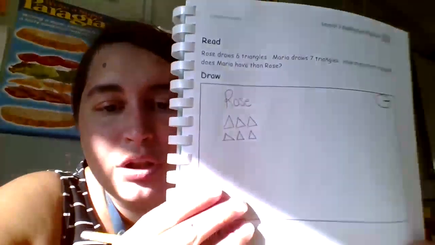So Rose draws 6 triangles. Let's do that part first. So we need to label our picture, and we need to write Rose, and then draw 6 triangles for Rose. You can draw any kind of triangle. I'm just going to draw a standard, regular looking old equilateral triangles for Rose. Rose drew 6 triangles, okay? This next part says Maria draws 7. So we need to label our picture and write Maria, and we need to draw 7 triangles for Maria. 1, 2, 3, 4, 5, 6, 7. So Maria has 7 triangles here.